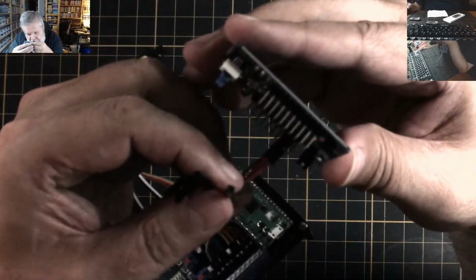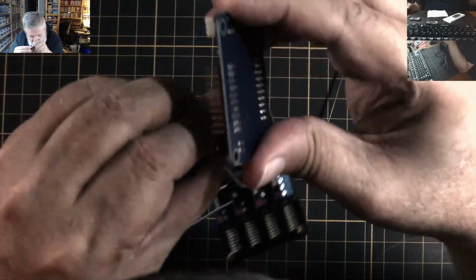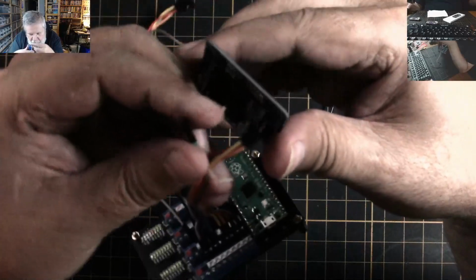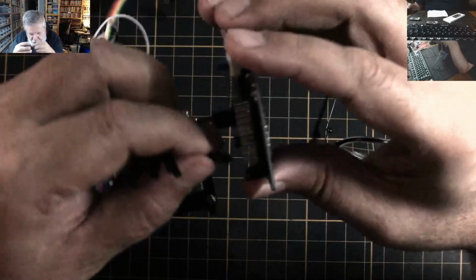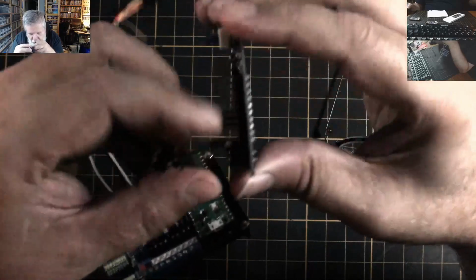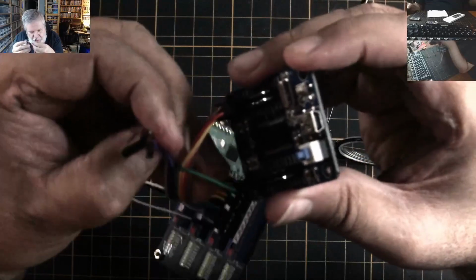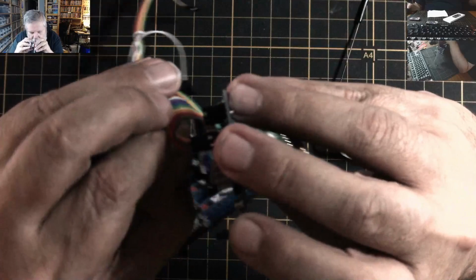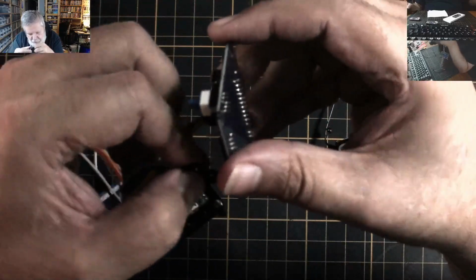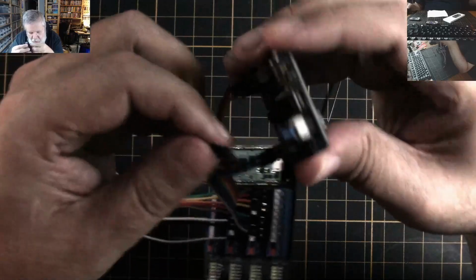Yellow being PB3. And then we have to flip over to the other side, and PB4 being green. And PB5 being blue. Purple being 6. And white being 7. So that's the first block.